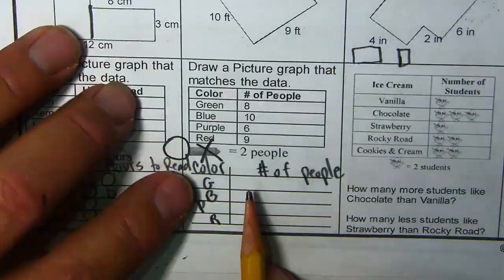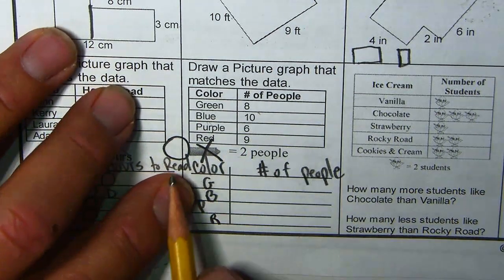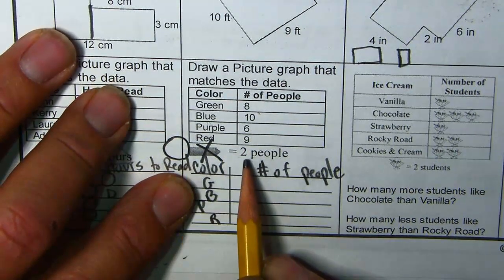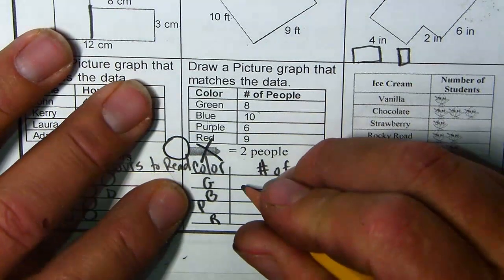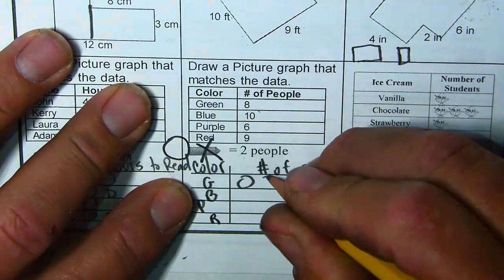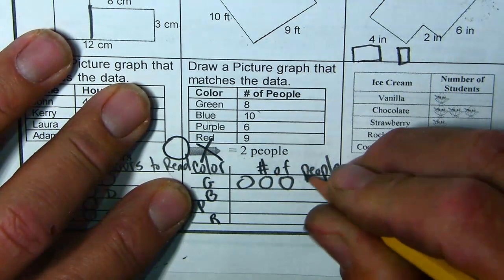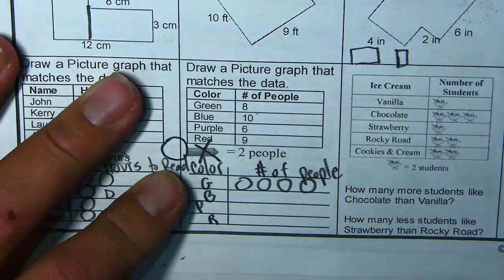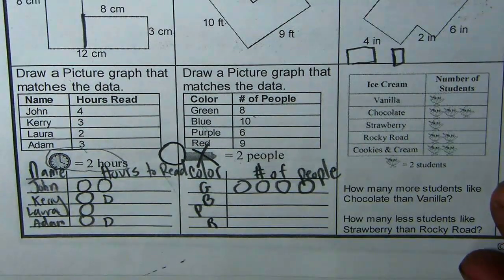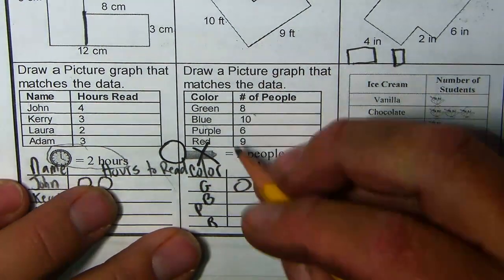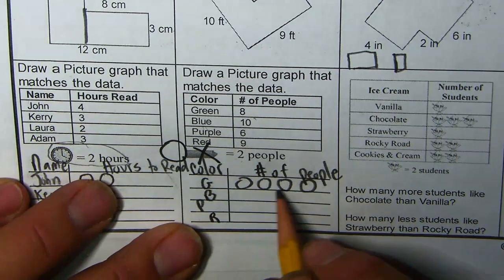All right, so green has 8. How many circles do we need if every circle is 2? We're gonna need 4, I would imagine. 2, 4, 6, 8. We're skip counting by 2s until we get to 8. Okay, what about blue? Try to make the picture the exact same size.